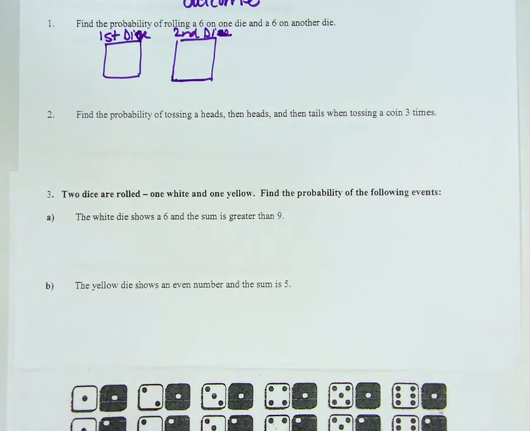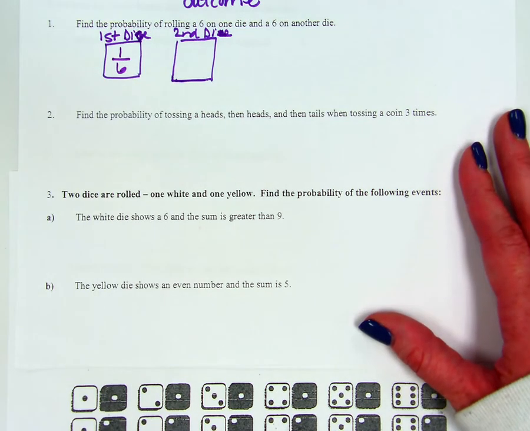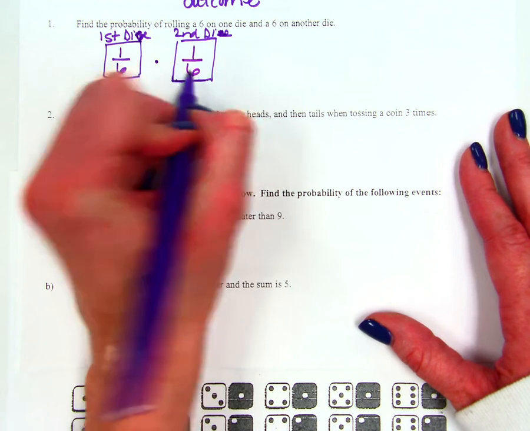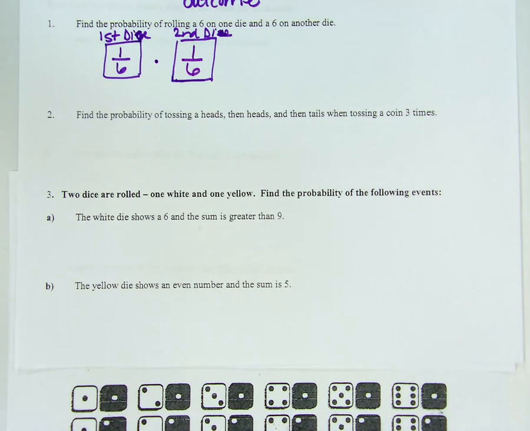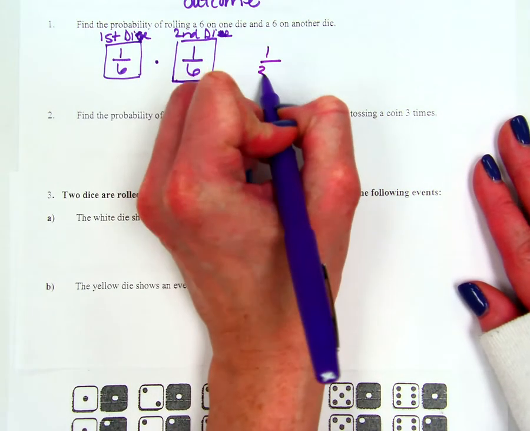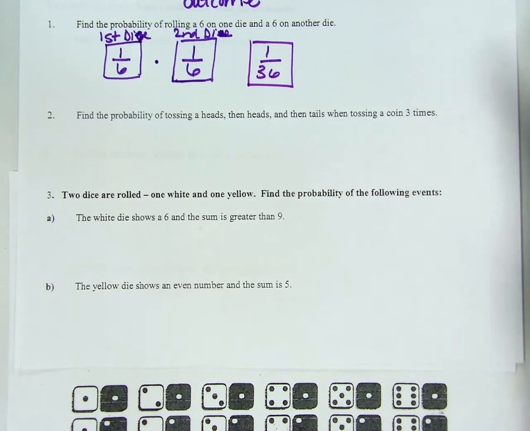For the probability of rolling a 6, you have 1 chance out of 6 on the first roll because only one side has a 6. And the same again if you re-roll that same die. So if you roll twice, the probability of rolling a 6 and then a 6 again on the second time is when you multiply these 2 together. So you're going to get 1 over 36. That's the probability for that.